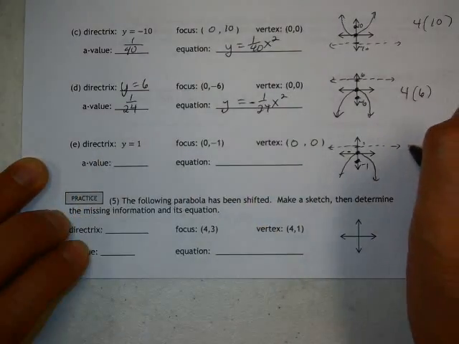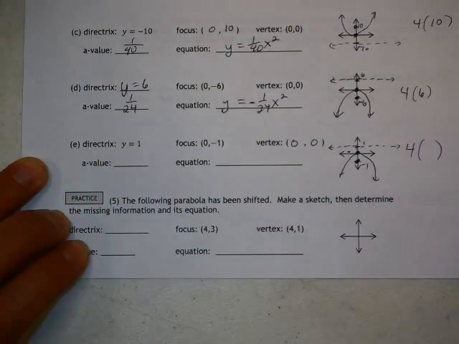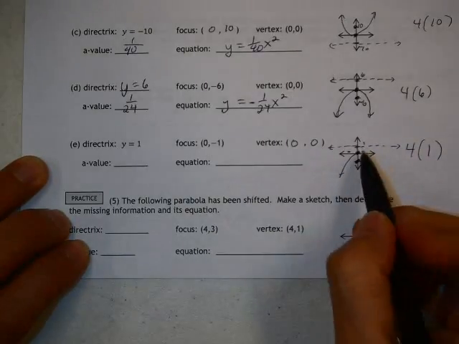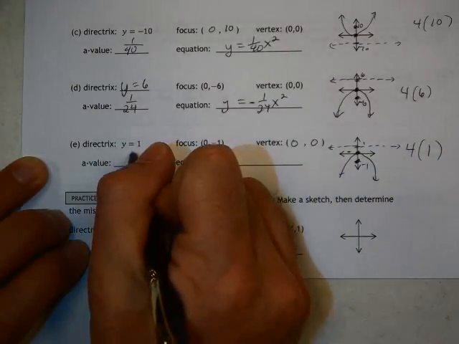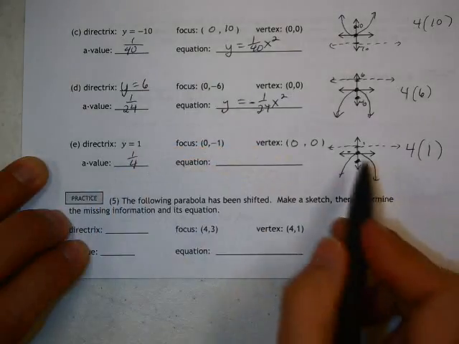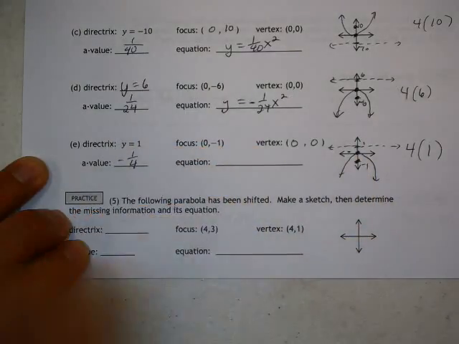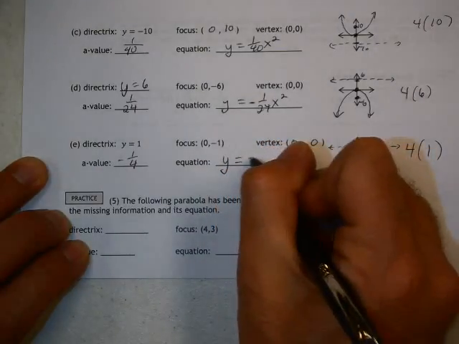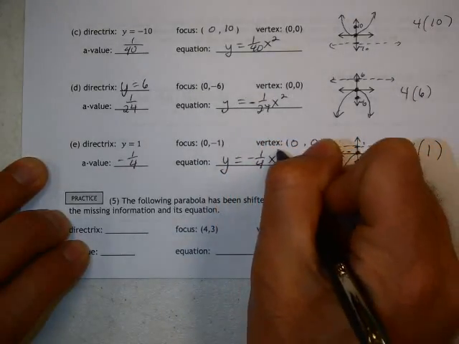Our A value is again 4 times that distance. This time the distance is only 1 unit. So this is 1 over 4. And again, like last time, it was pointing down, so we'll go ahead and make that a -1/4, which means our equation is y equals -1/4 x squared.